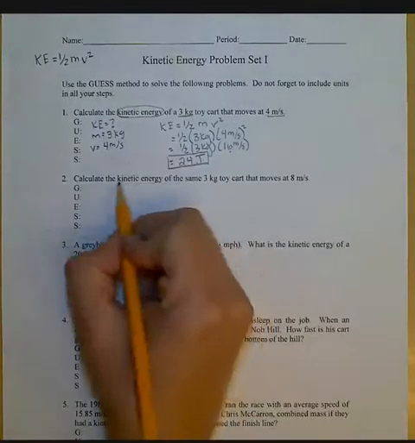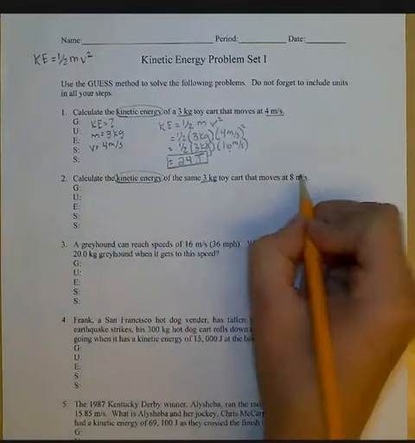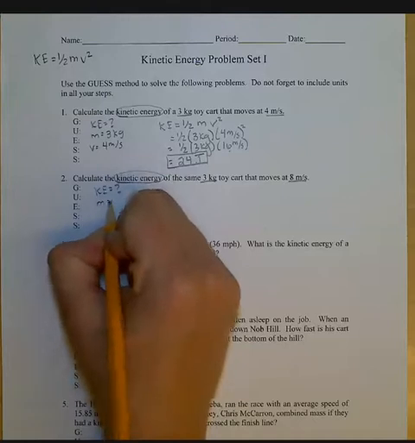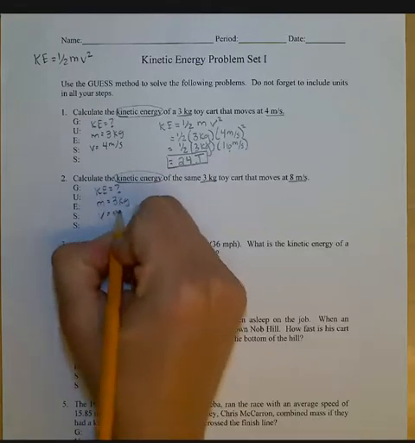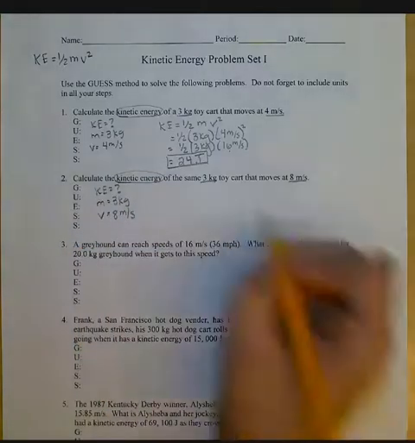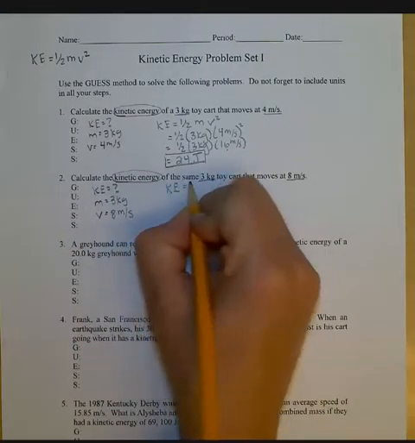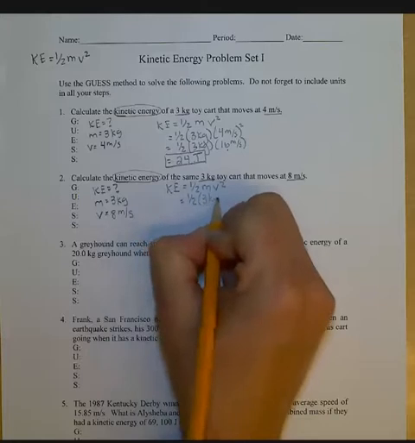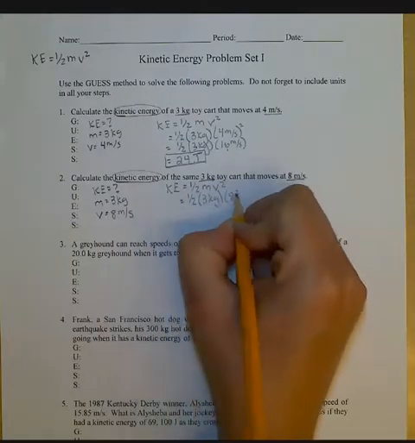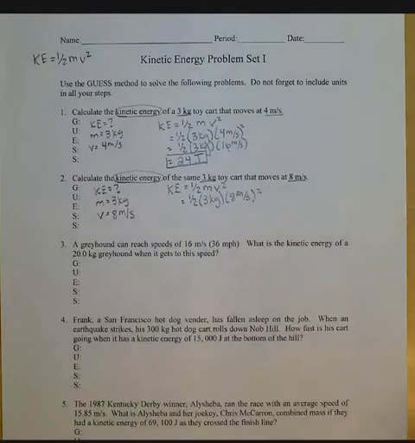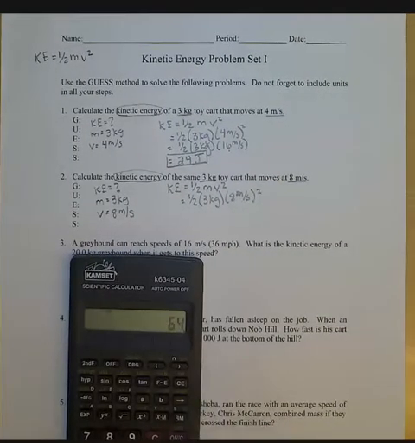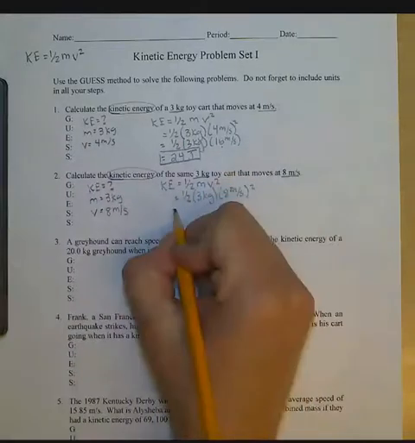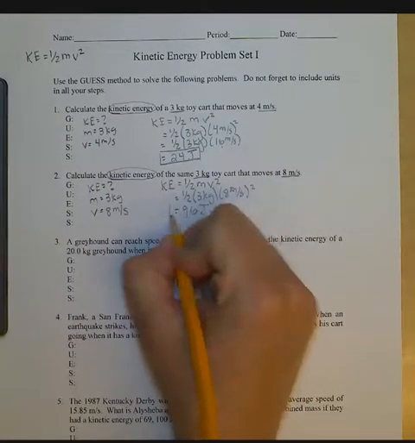It says calculate the kinetic energy of the same 3 kilogram toy that moves at 8 meters per second. So I'll write in what I don't know, which is kinetic energy, and what I do know. Again, it's 3 kilograms, and my velocity is going to be 8 meters per second. So here I have kinetic energy, 1/2 times m times v squared. Oops, I should probably do meters per second squared. I'll do 8 squared, which gives me 64. Multiply that by 3 and multiply that by 0.5 to give me 96. 96 what? 96 joules.